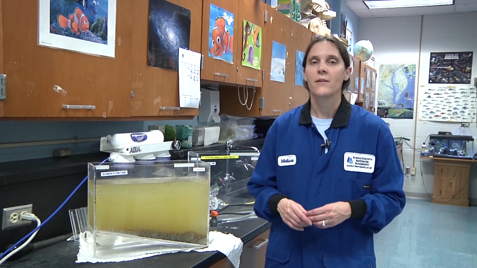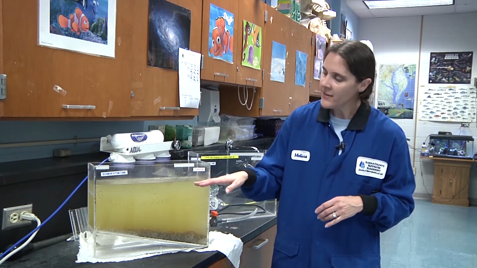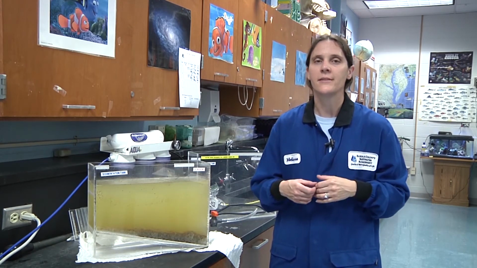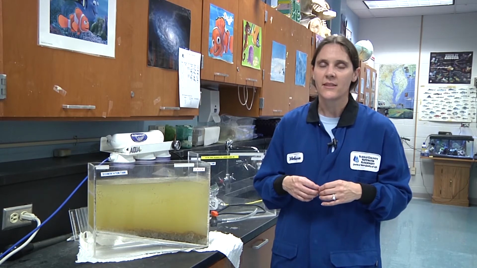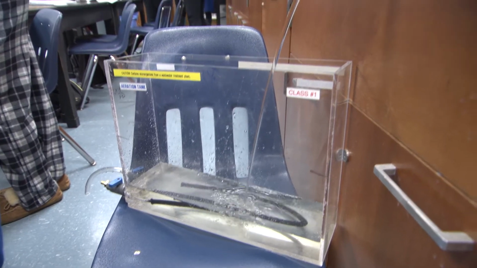In primary treatment, once the wastewater settles, the treatment plant removes the sludge and the scum by raking the layers and sending them to the on-site incinerator. To represent this, we're going to transfer this middle layer into our aeration tank and leave behind the sludge and the scum in this sedimentation tank.